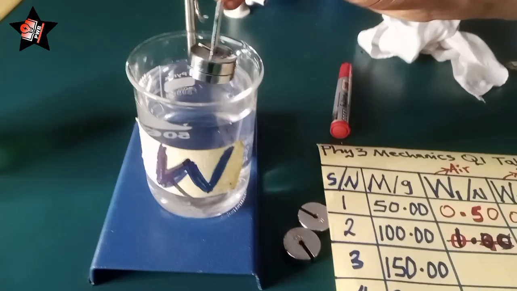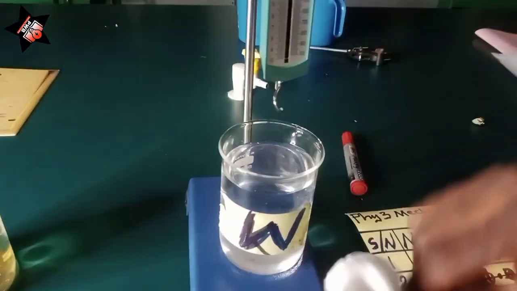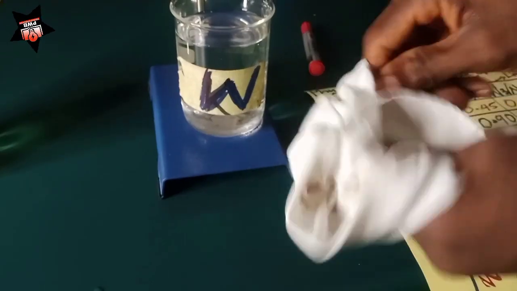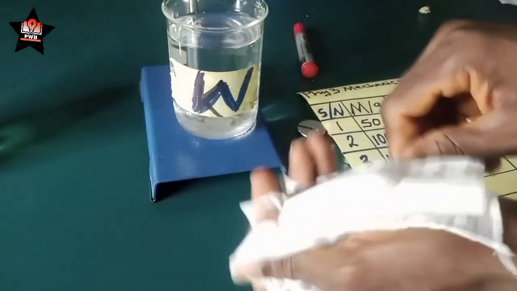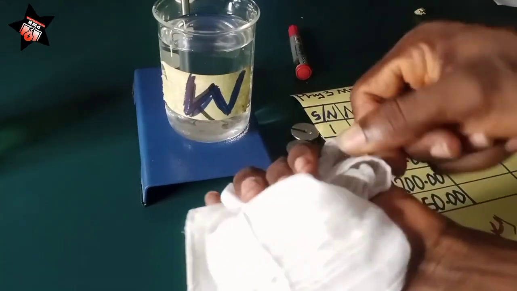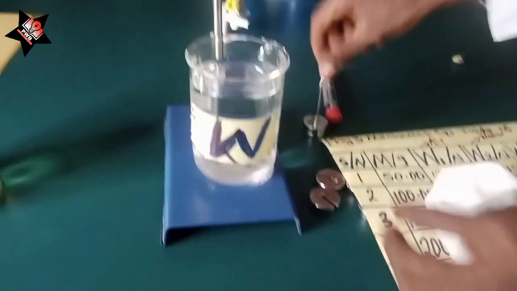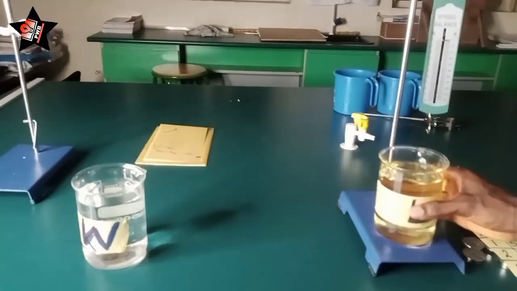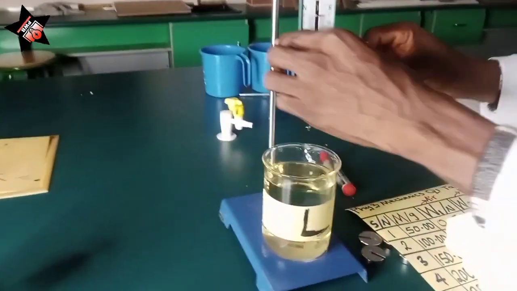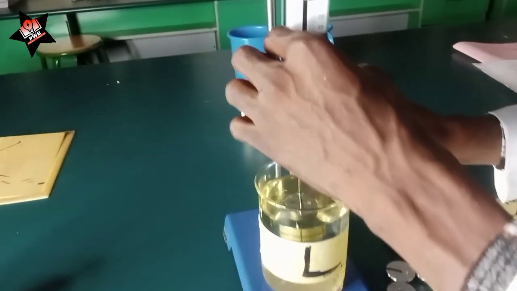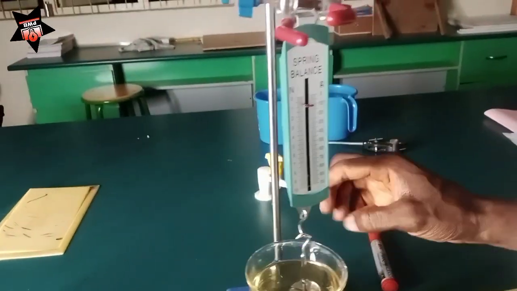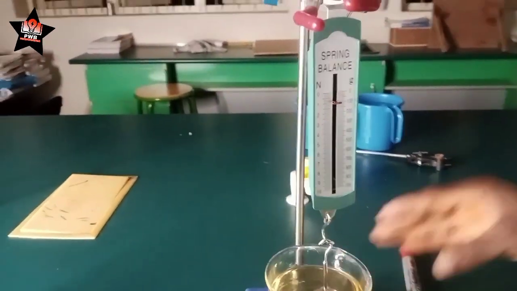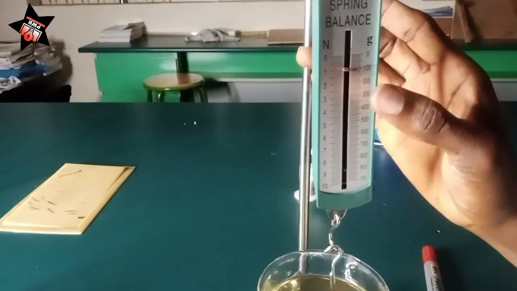We will remove this and wash and clean this water so that it does not drop in the kerosene. And then we take it away. You see, there was no need for a stand here. We replace the kerosene and we lower it down gently. And then we find a new reading.